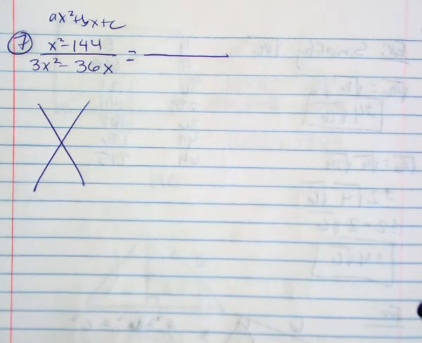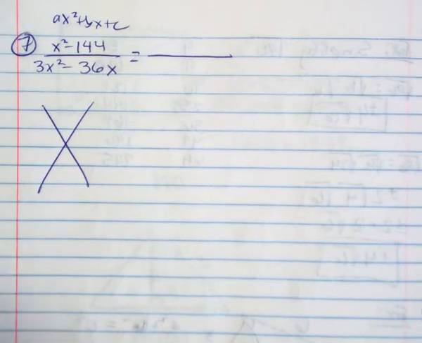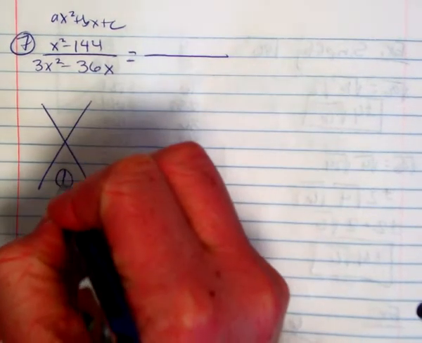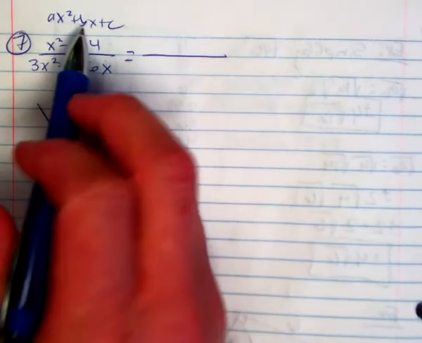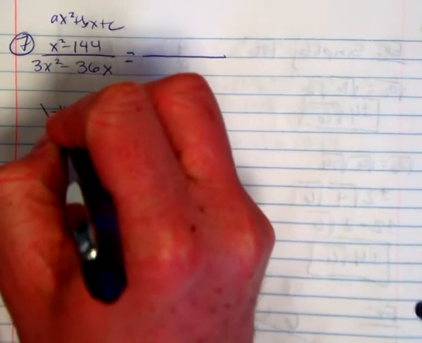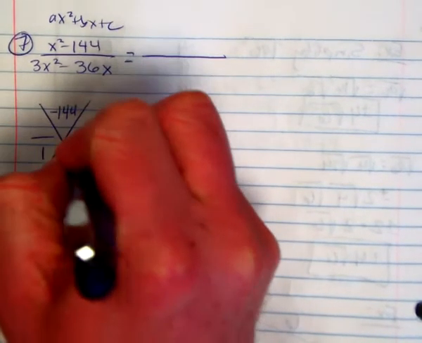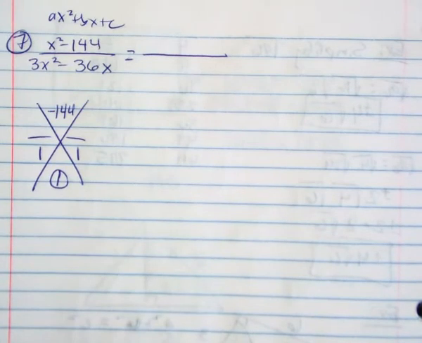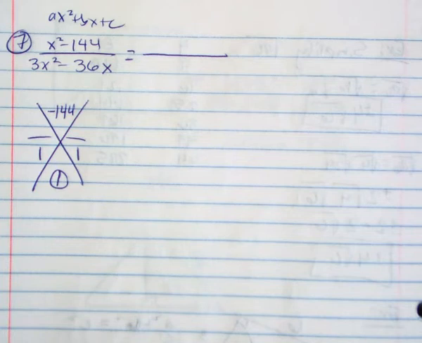B is going to be 0. We saw this in an example on Friday. So b is going to be 0 at the bottom of my x method. A times c is going to be negative 144 at the top of my x method. And what I'm looking for is two numbers that multiply to make negative 144, but if I add them, they are 0. Negative 12 and positive 12.